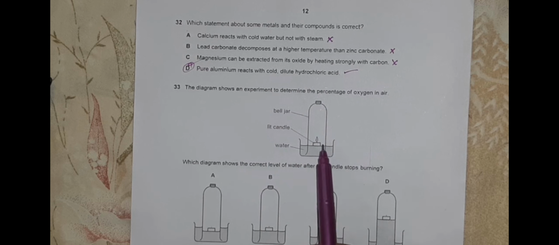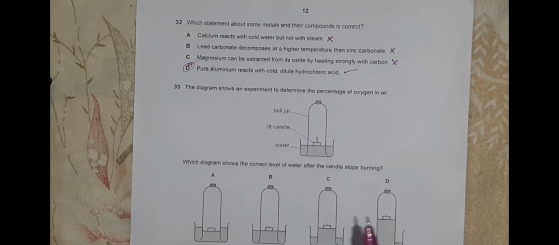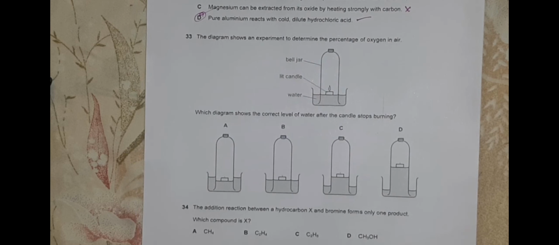The candle will burn and use up the oxygen to make carbon dioxide gas. This is from the atmosphere chapter. Which diagram correctly shows the level of water after the candle stops burning? So basically after the whole of the oxygen is used up.